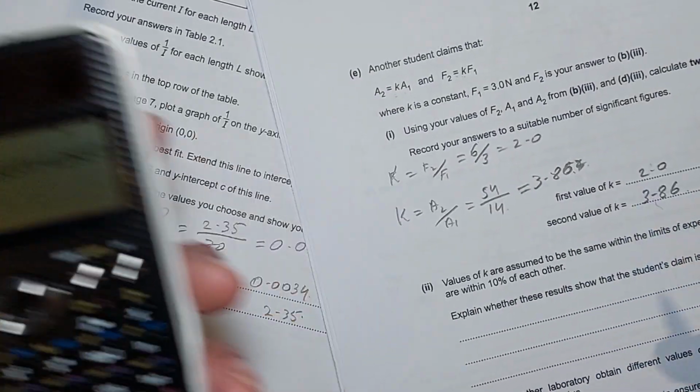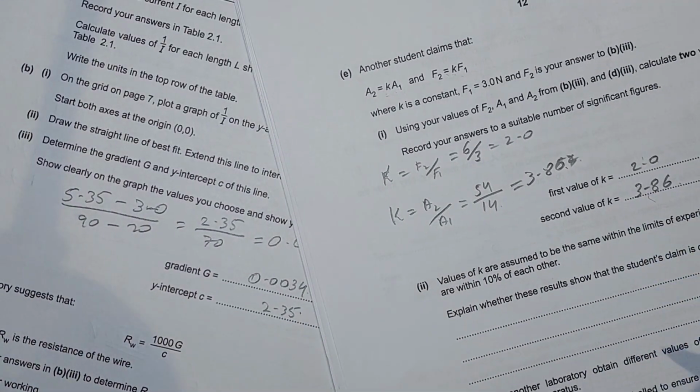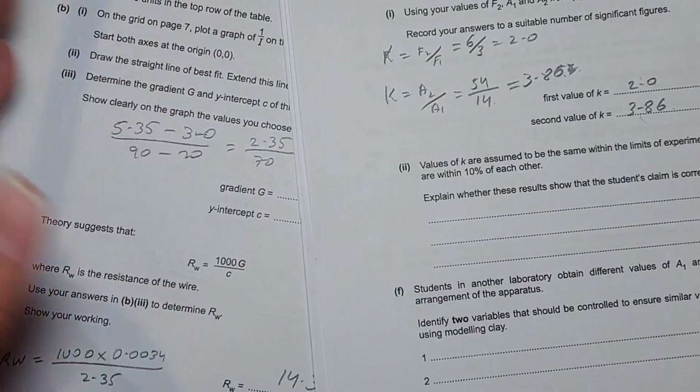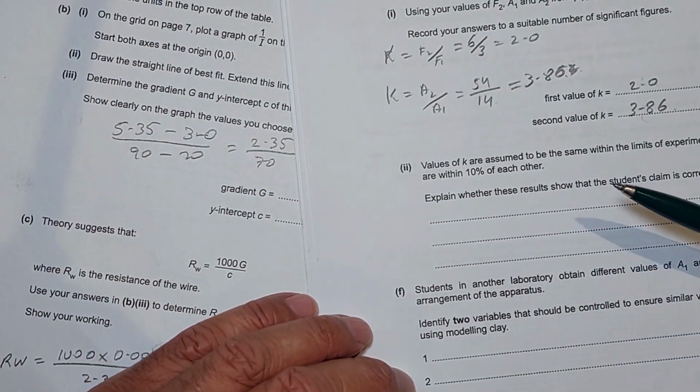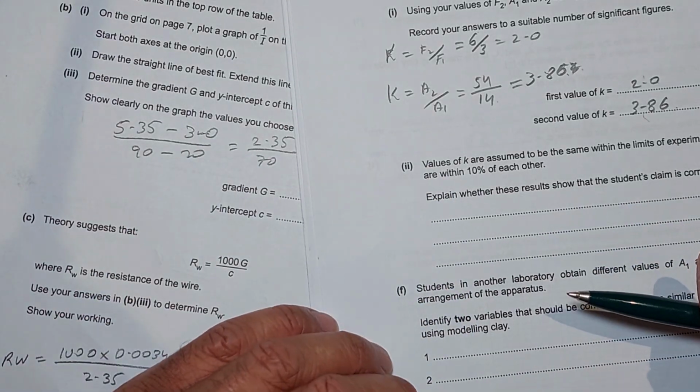Now these values are way beyond, they're too far apart. They are not within 10% of each other. So the claim is incorrect. These two values are not within the 10% limit. So no, it's too far apart.